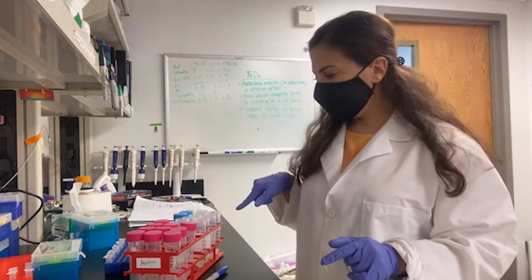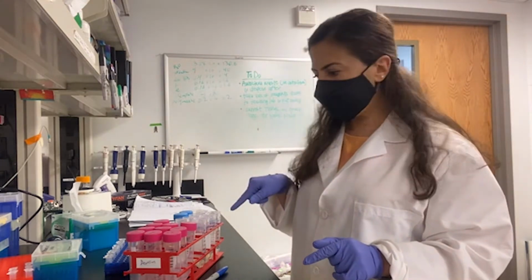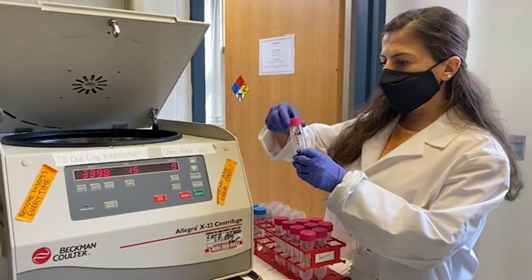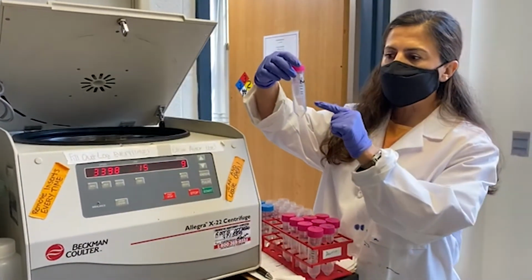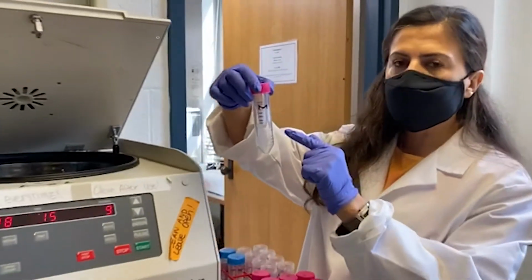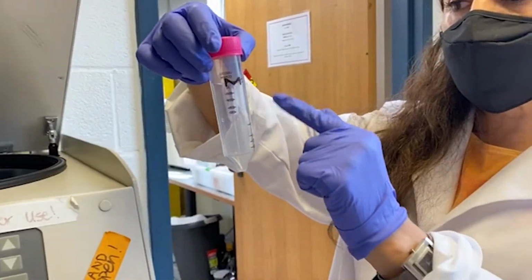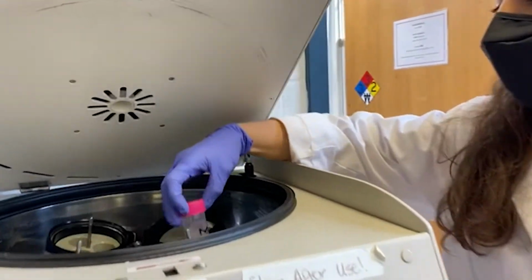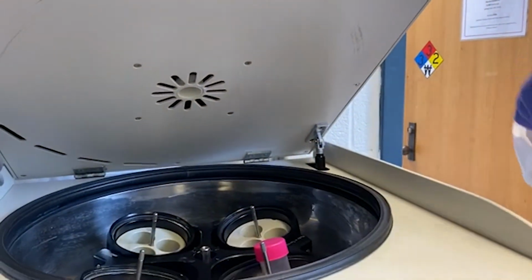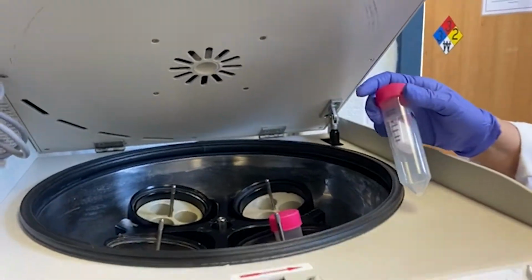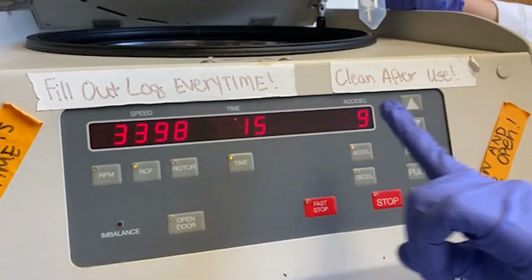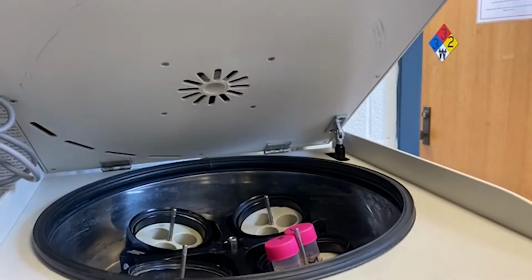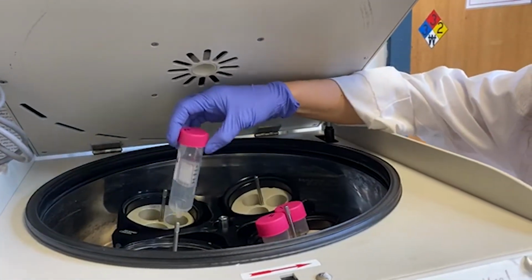I'll continue for the rest of my samples, and then I am going to go to the centrifuge part. Hello everyone, here we are again to centrifuge now the liquid part using these Amicon 15 ultrafiltration centrifugal filters. The same principle applies: we have to balance our rotor so our centrifuge doesn't break. I'm going to use the same speed and time, and you will see the result in a bit.